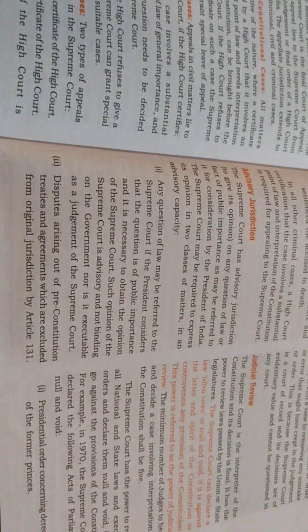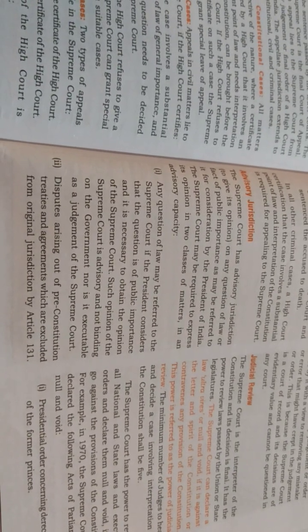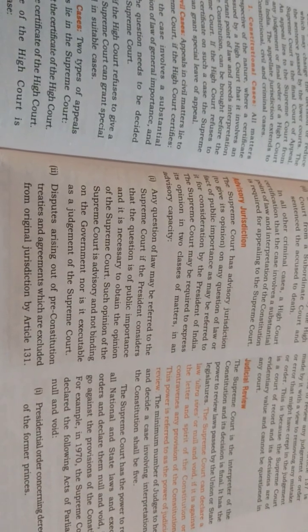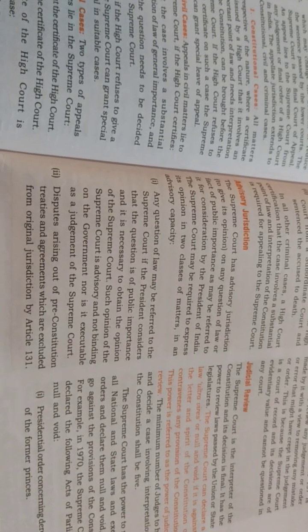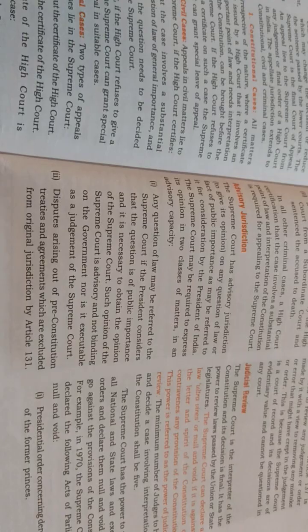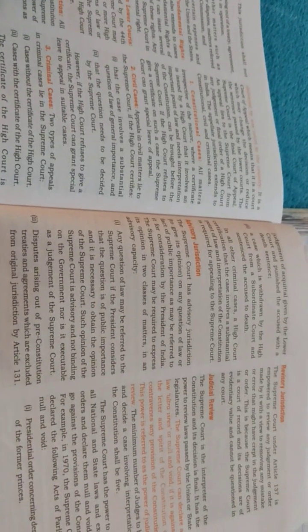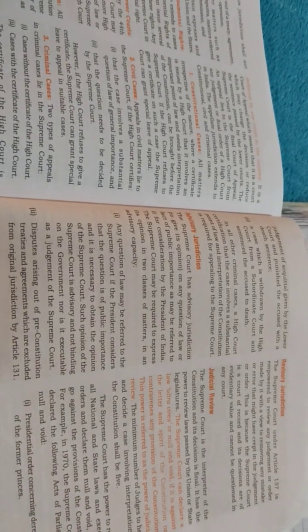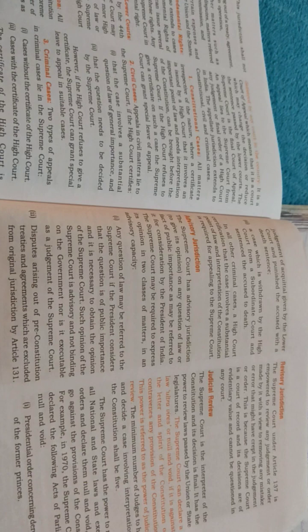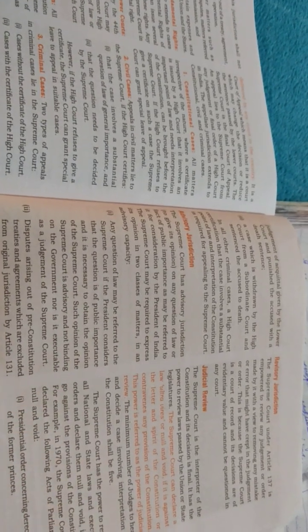So the second question was advisory. The answer to the same question is also on the same page, that is 241. What is advisory? Advisory means to give advice. The Supreme Court has the advisory jurisdiction on any question of law or fact of public importance as may be referred to it for consideration by the President of India. So it means that the Supreme Court has the power to give its advice to the President of India. But you must be sure that the advice given by the Supreme Court is not binding on the President. Okay, so the advice is not binding on the President.